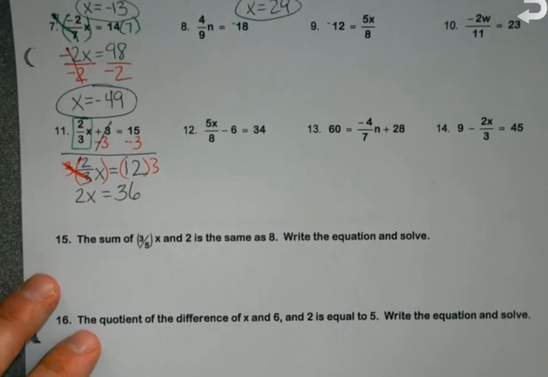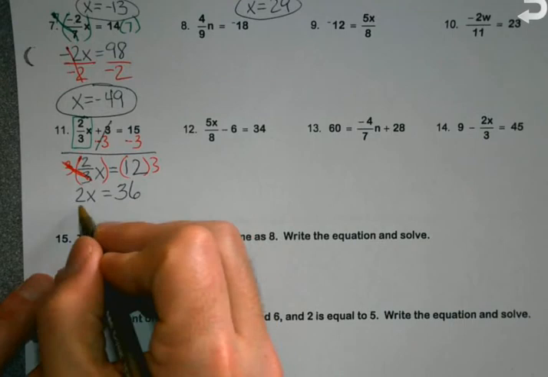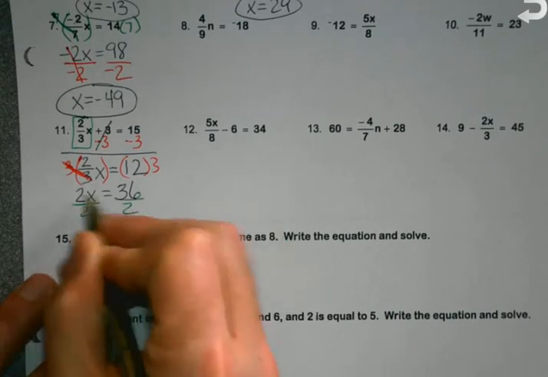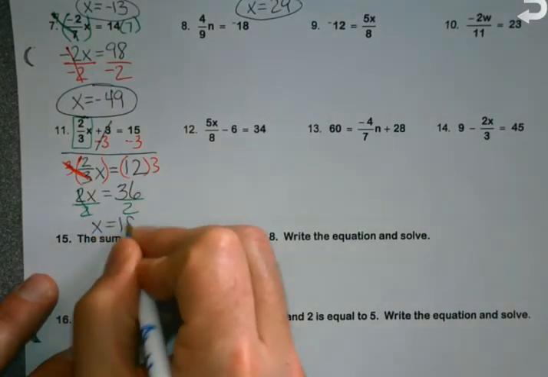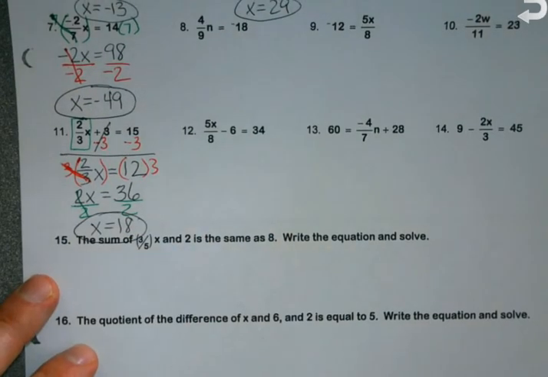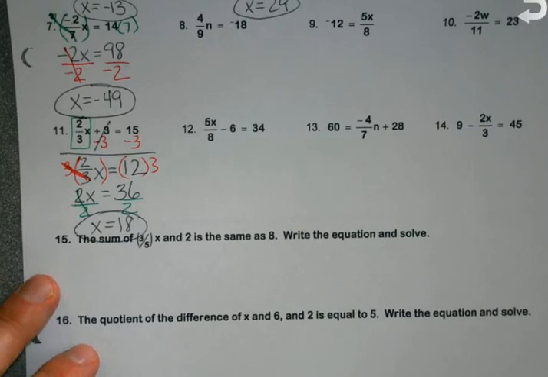Last step on 11. I'm multiplying by 2, so we're going to divide by 2 and get an answer. This is going to be another one of those things where you might have been like, all right, I'm okay with the shorter one. All right, I'm even okay with the fraction.